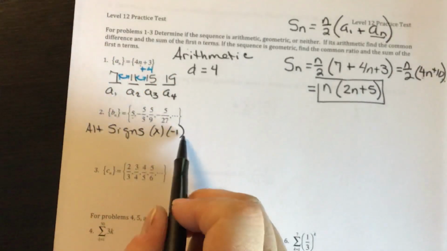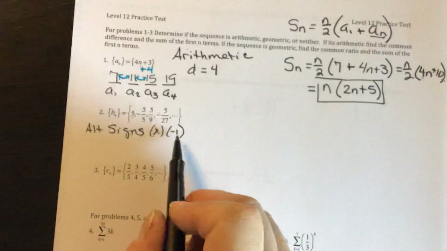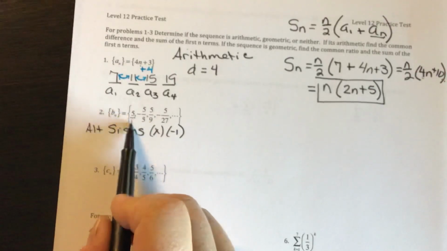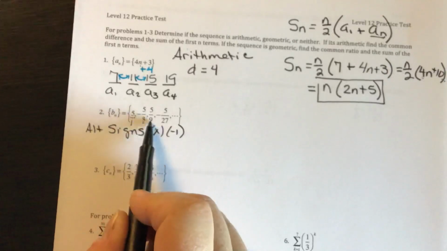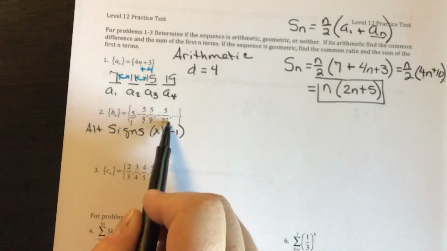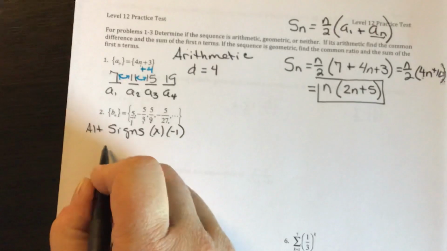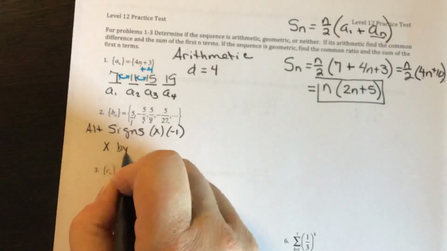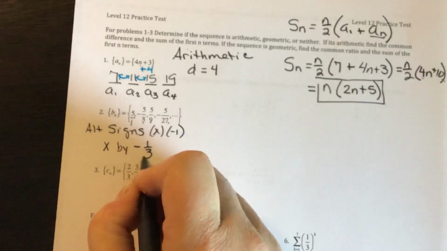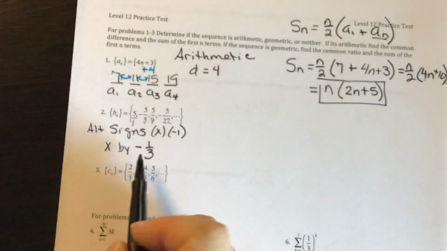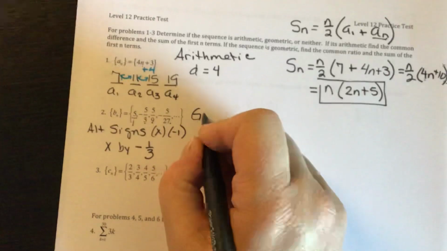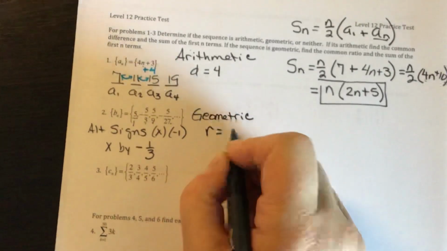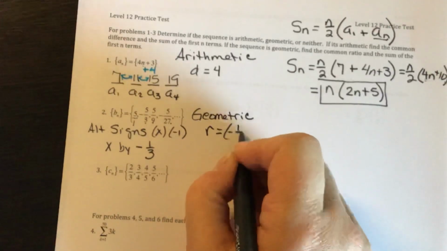If I look at the denominators, this is a 1 and then this is a 3, times 3 is 9, times 3 is 27. What I am actually doing is multiplying by negative 1/3. Because I'm multiplying, this is geometric. My common ratio is negative 1/3.